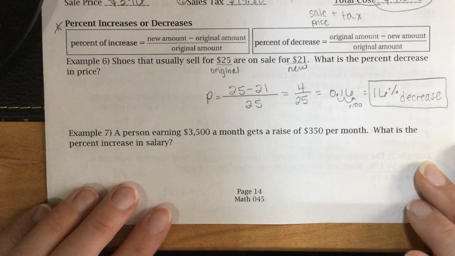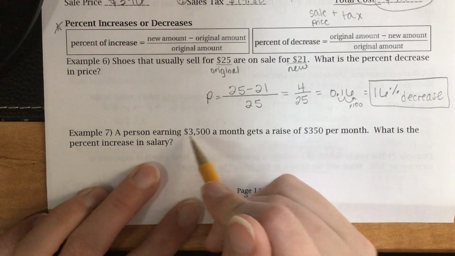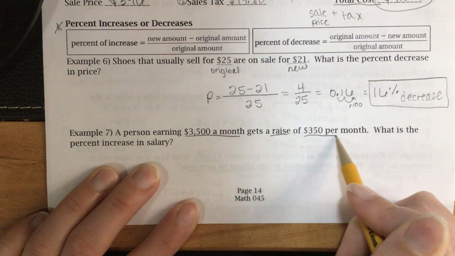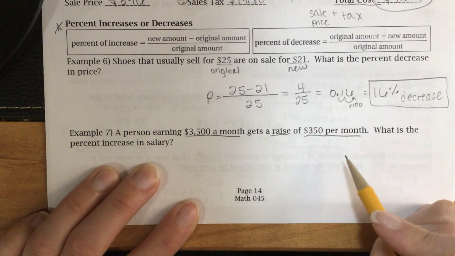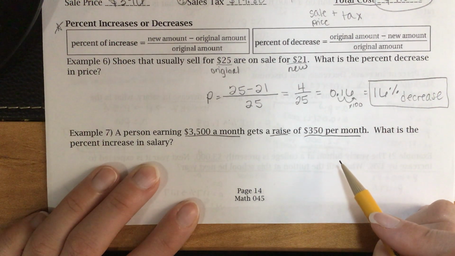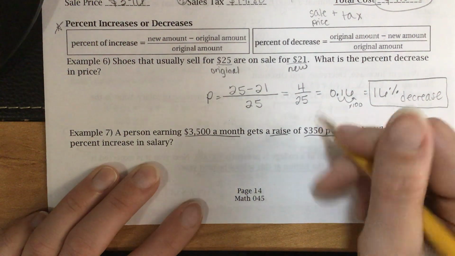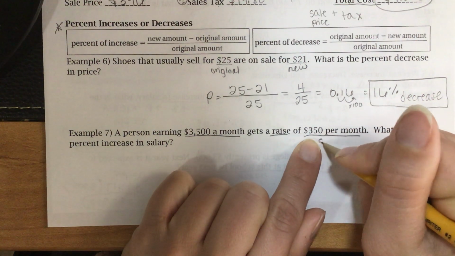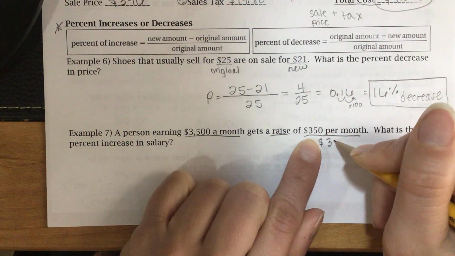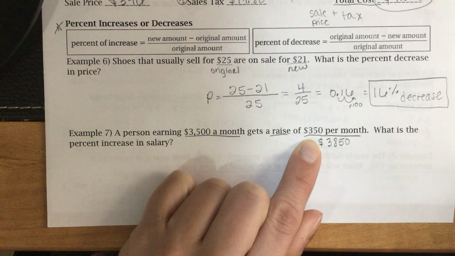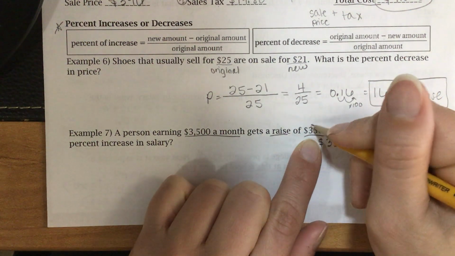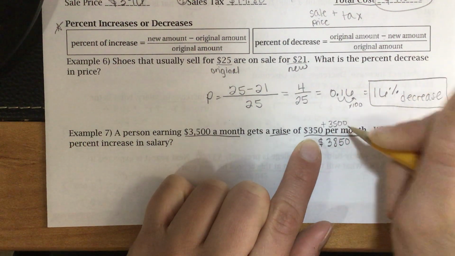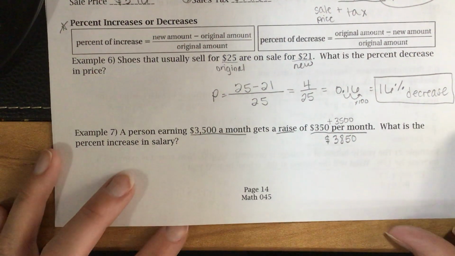Let's look at example 7. It says a person earning $3,500 a month gets a raise of $350 per month. What is the percent increase in salary? So she goes from $3,500 and she goes up to $3,850 per month. How did I get that? I did $350 plus $3,500 to get the new one. Be careful.